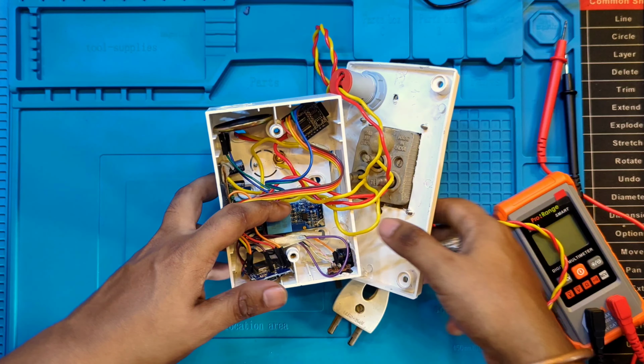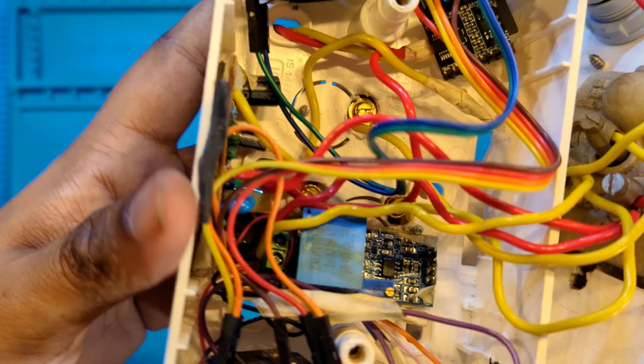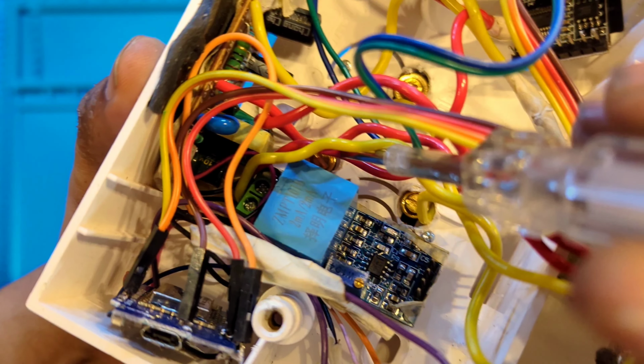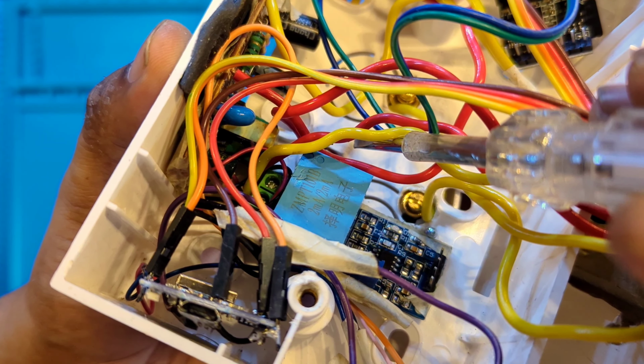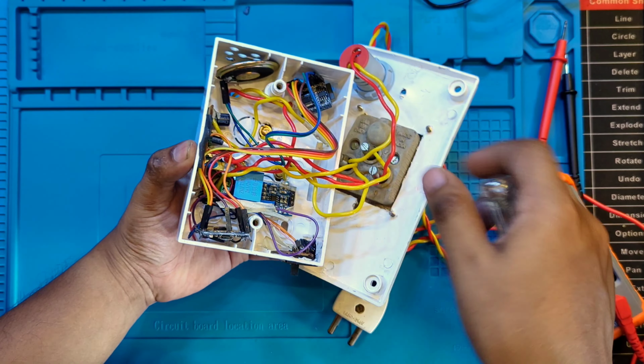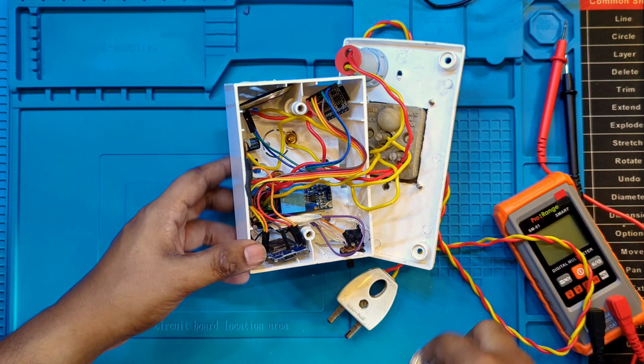And last but not the least, the main component that you need for this project is this ZMPT sensor. If you can see on the inside, ZMPT101B. I'll give all the links of the parts in the description below, check it out.